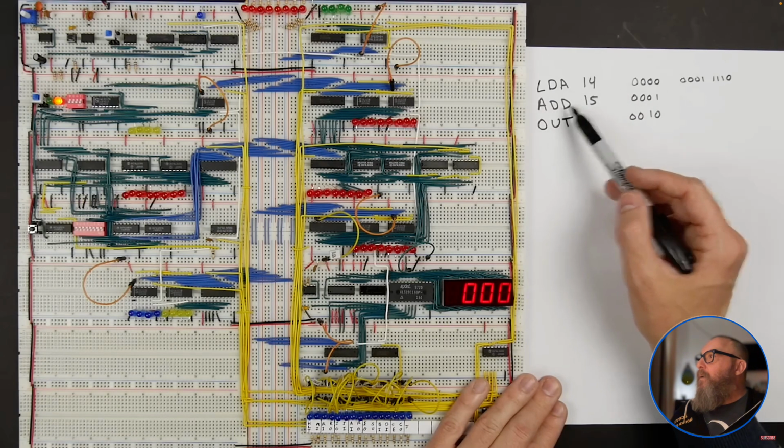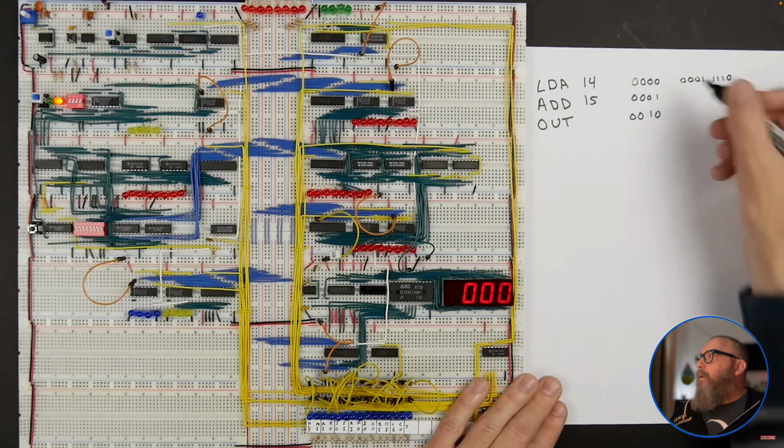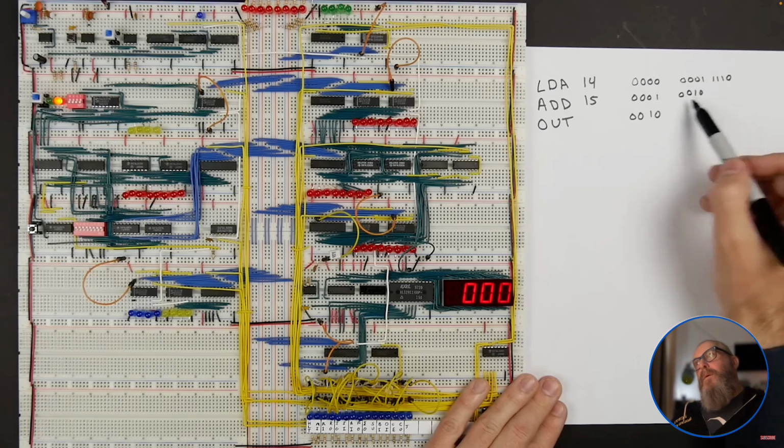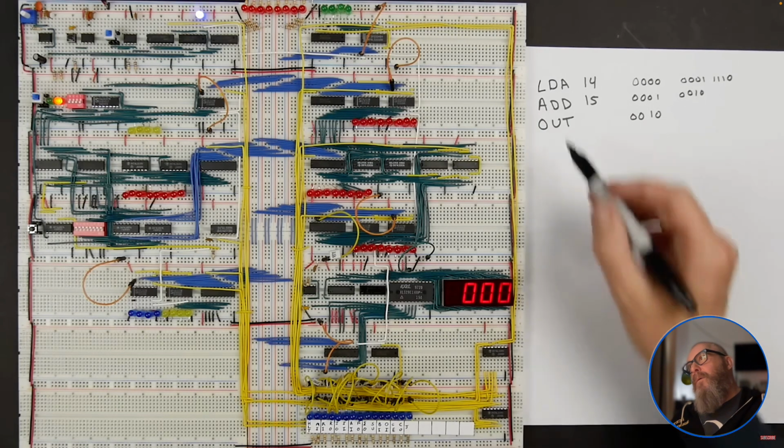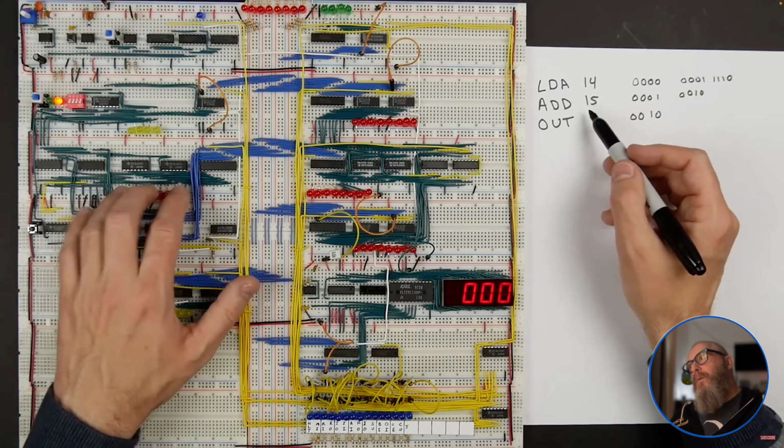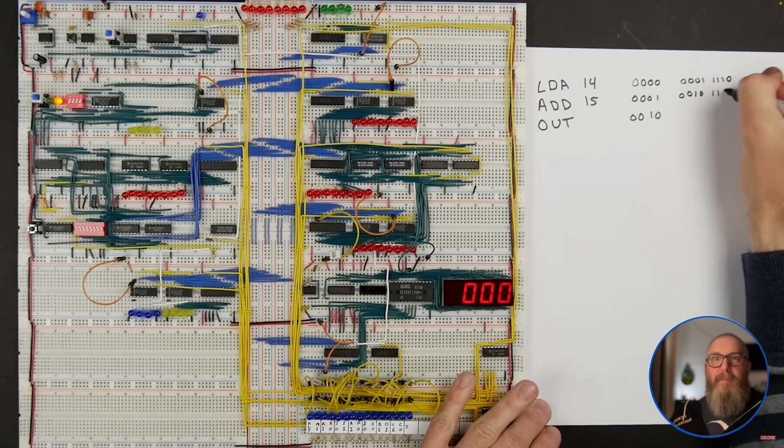So same thing with add. Of course, I can't use 0001 for add. I've got to use something different. So I'll just use 0010, which is 2. And that'll be the binary representation of add. And of course, along with the add instruction, we've got to tell it what address to add the contents from. And so that's 15, which is just all ones.